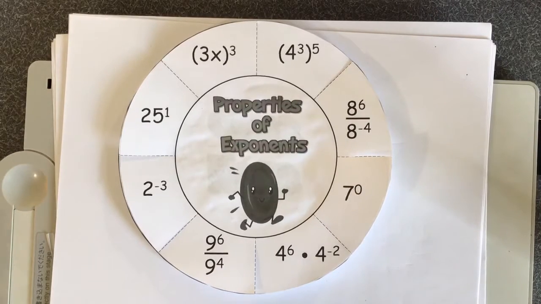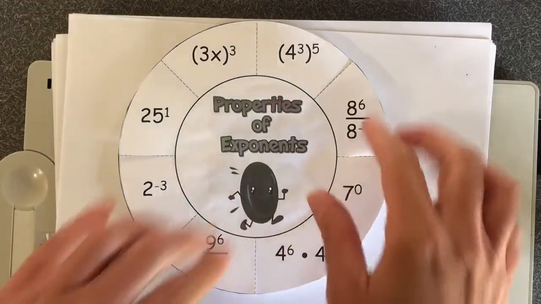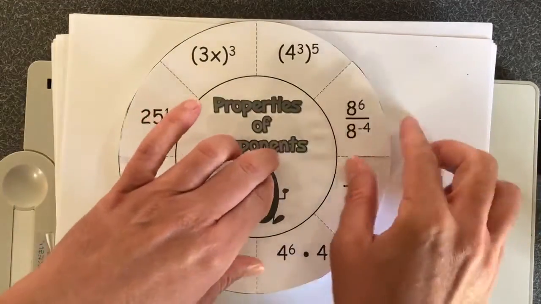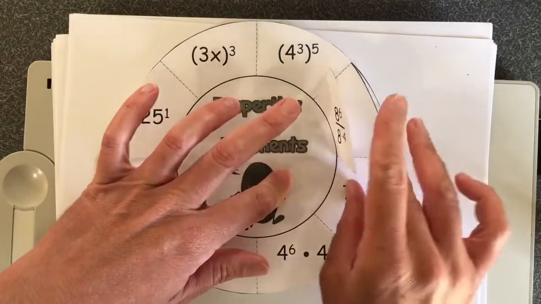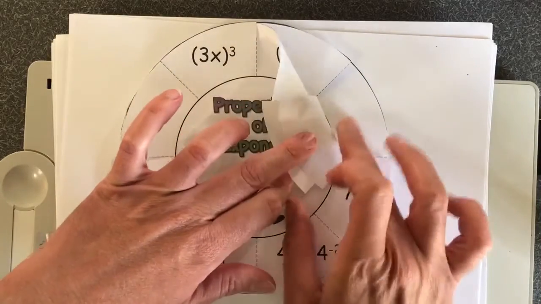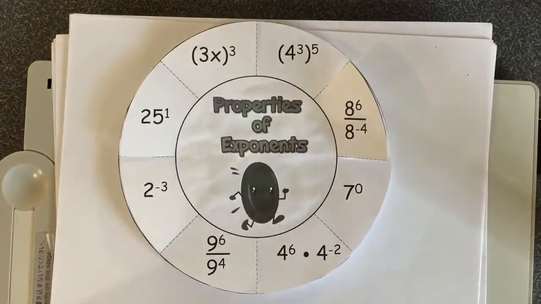I have my foldable cut. I've got everything glued together and I have it matched up. So the top part is the question. The second layer is going to be the final simplified version. And then the last layer is going to be the rule. What do we do? Explaining what we've done.